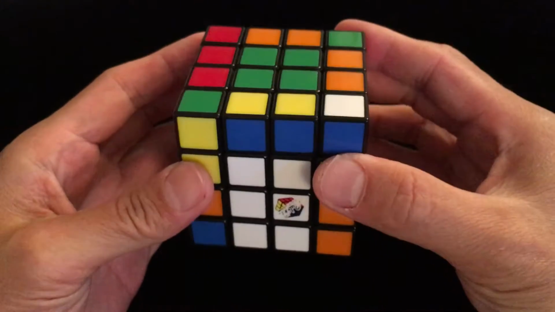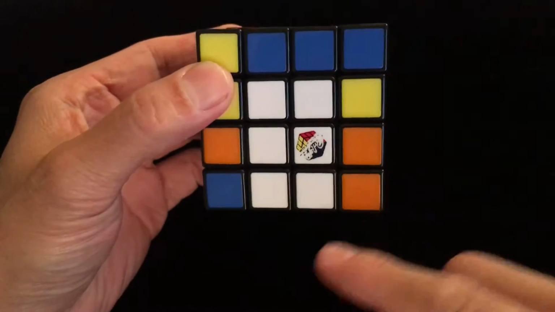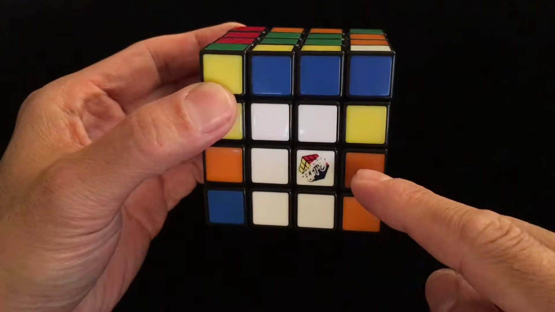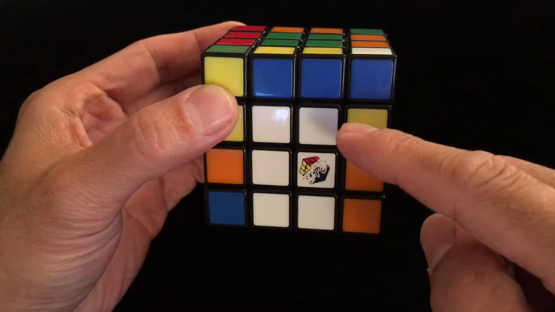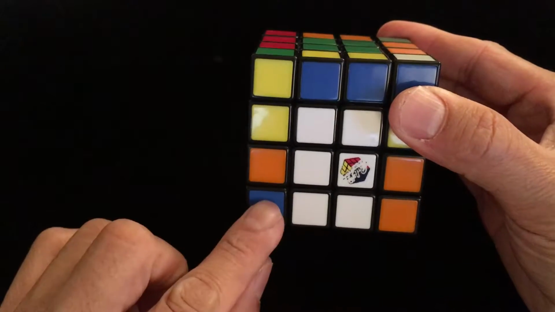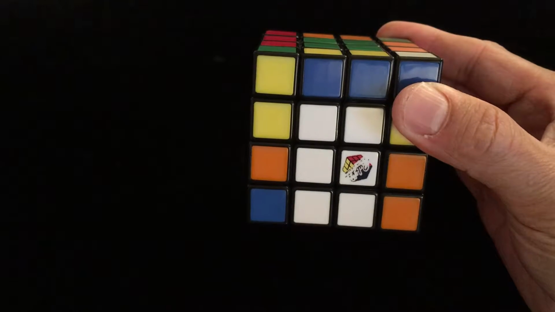There is an algorithm for this. First, we'll call this one D. This is U. This is little d. This is little u. Okay? But we're going to concentrate on the D and little d. So I'll show you the algorithm on paper first.